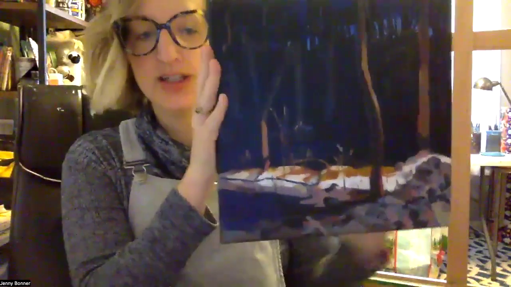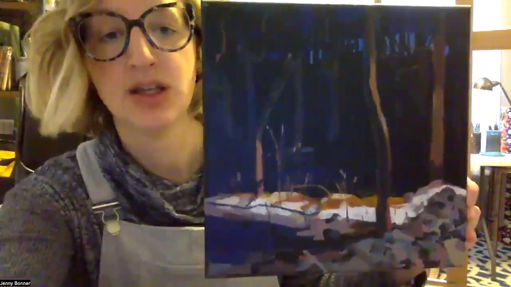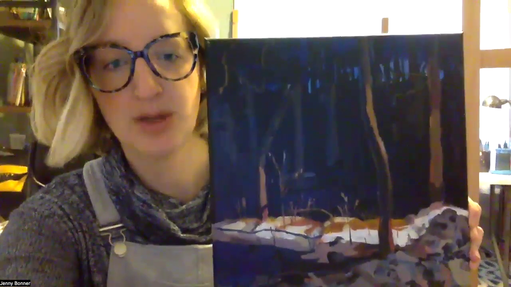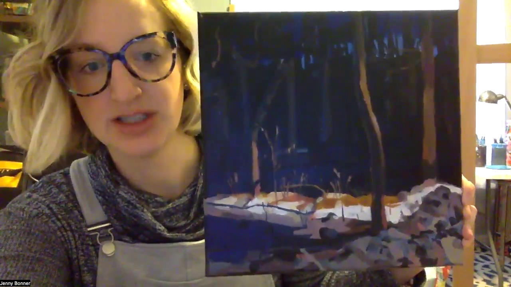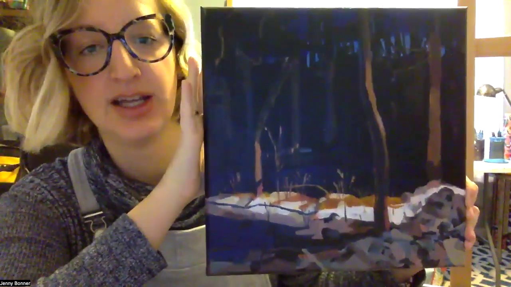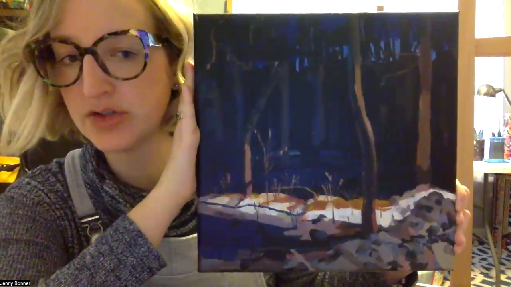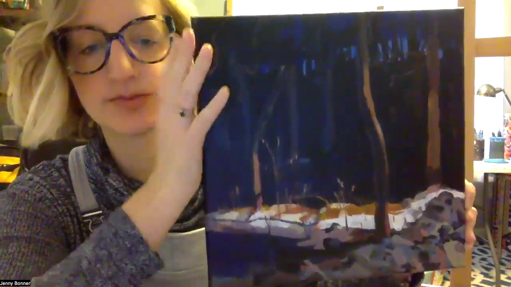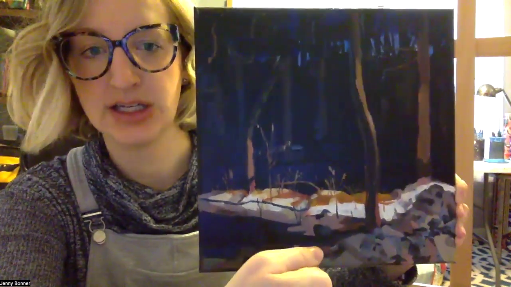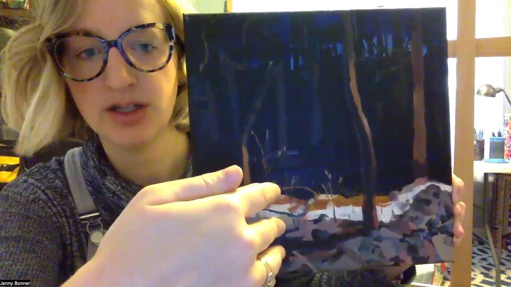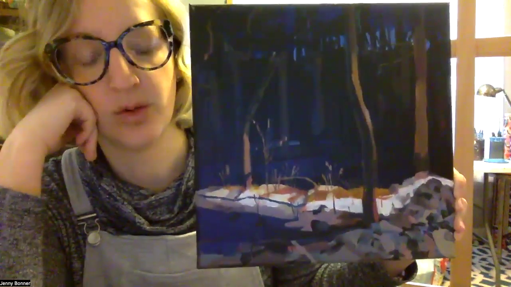So here is another painting. It's a pretty small painting by my friend Katie Morrill. She is a North Carolina based artist. And I would say this painting is representational. We're just seeing a winter scene in the woods with snow. It could either be at dawn or at twilight.